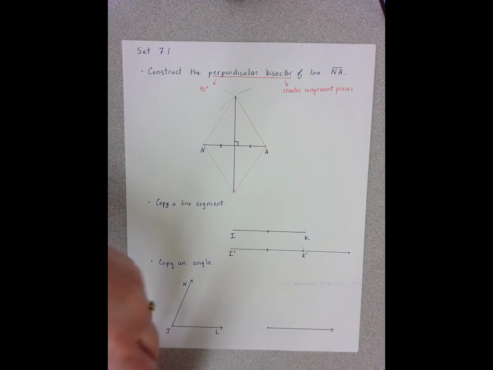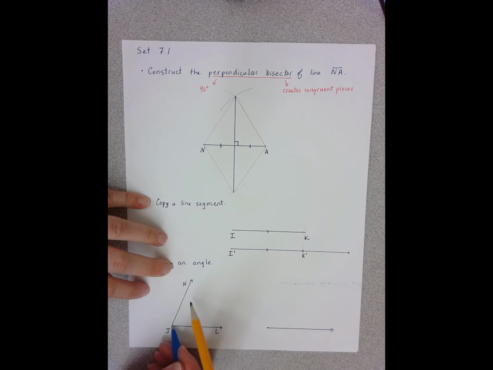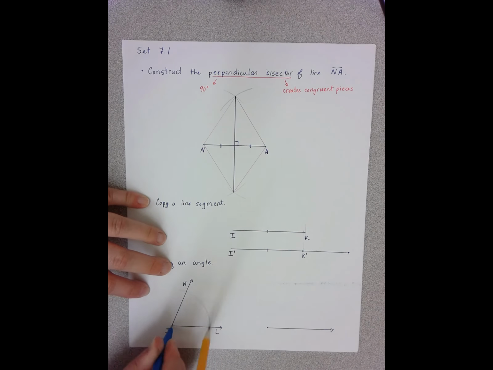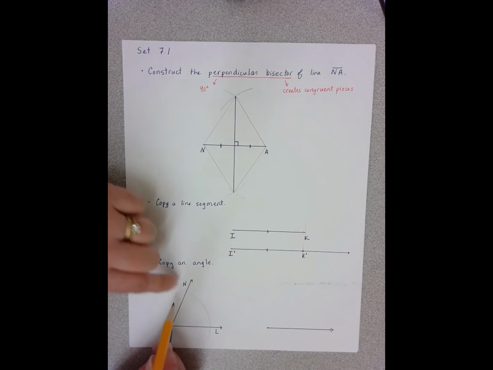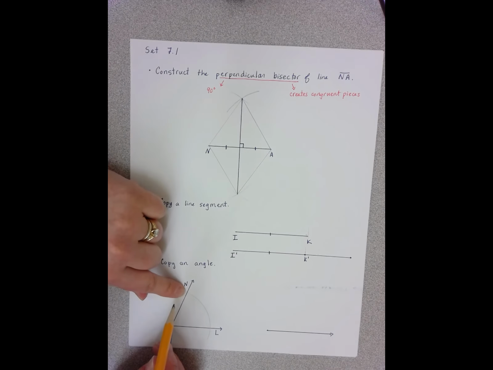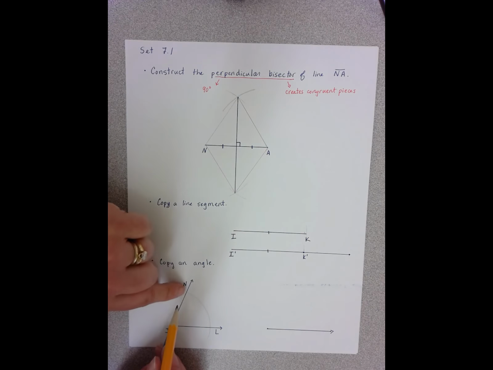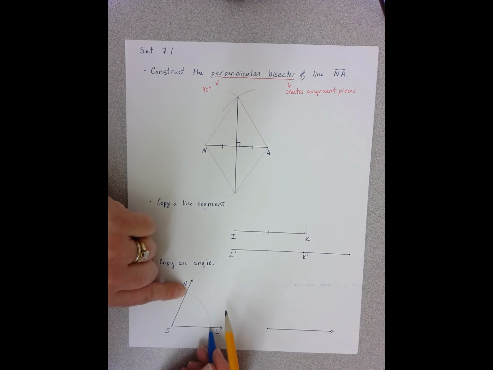I do that by making an arc on my angle. So I now have a place where I'm going to measure. I'm going to measure from that place right there where the arc hits the ray JN, and then I'm going to measure that to this point right here where the arc hits ray JL.